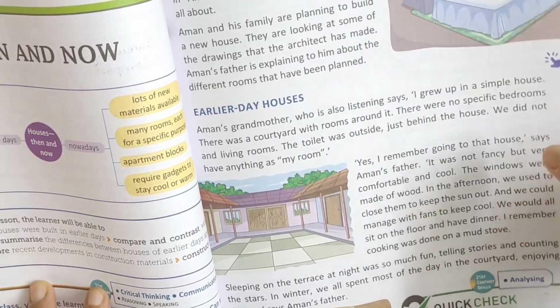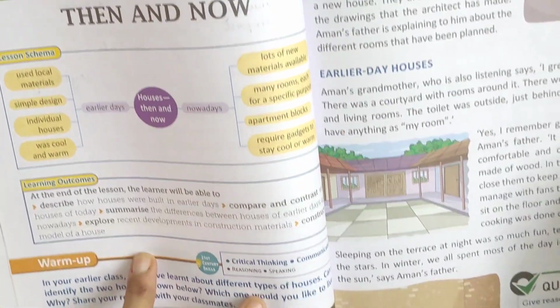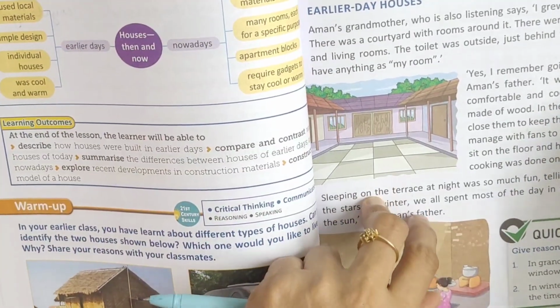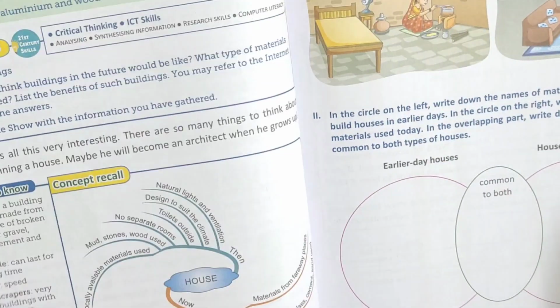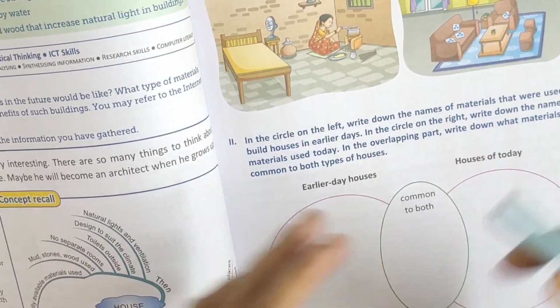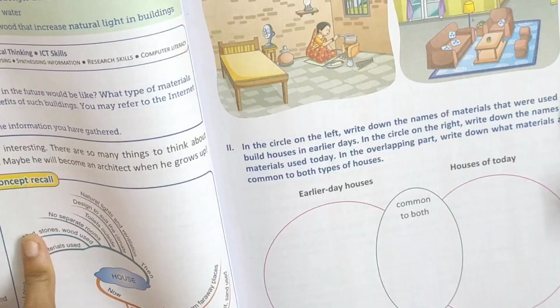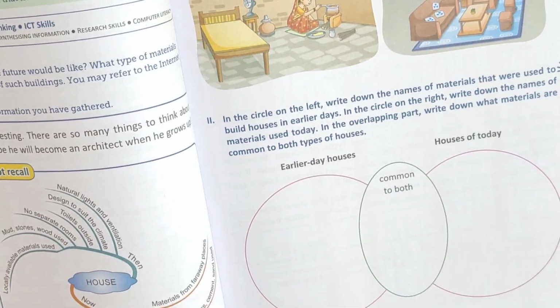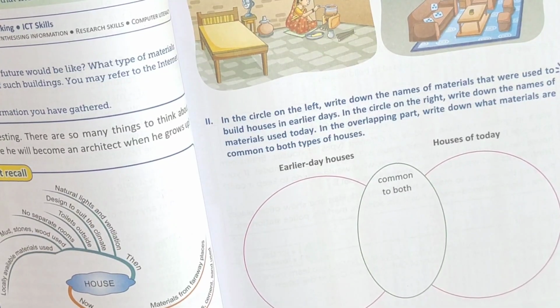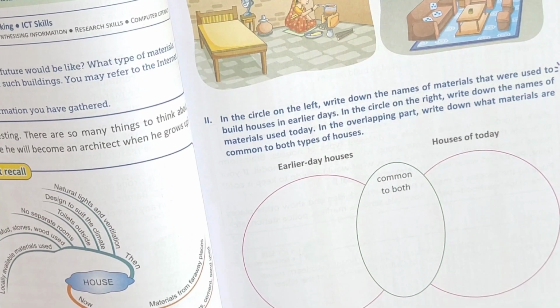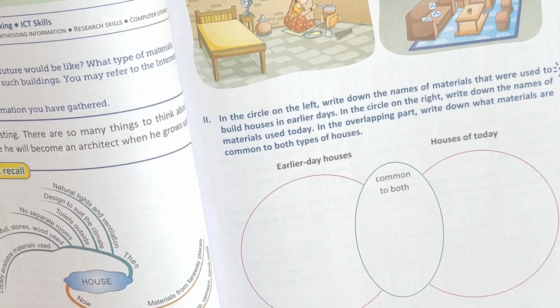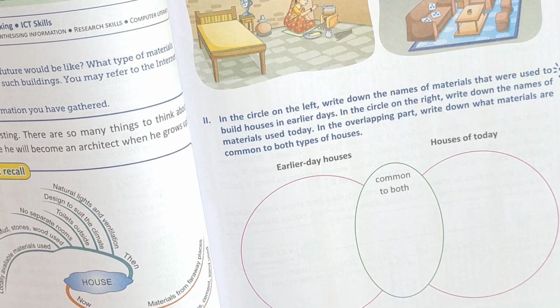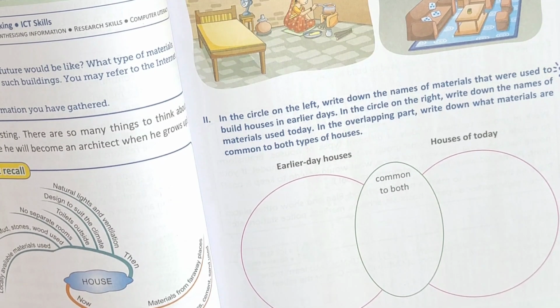Today we will see the exercise part of the lesson, Then and Now. Look at both the pictures given below. What difference do you see? Tell your teacher. So what is the difference here? One is a modern house, another one is an old house. Okay.